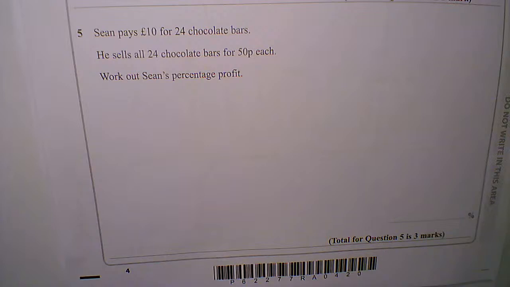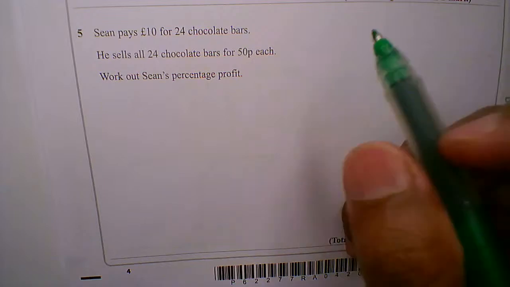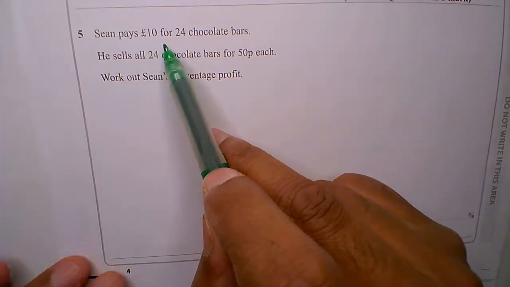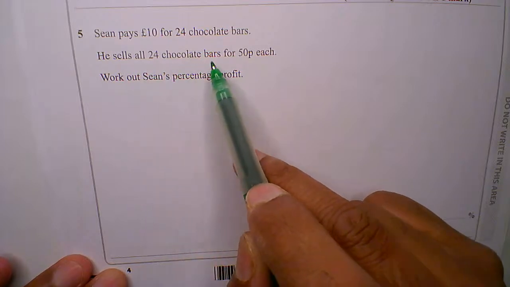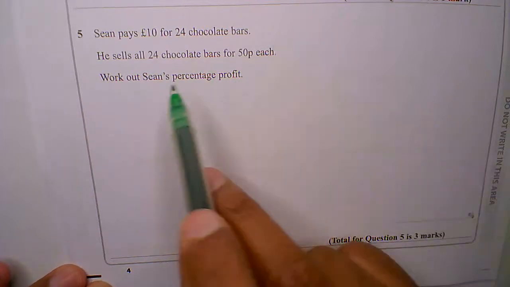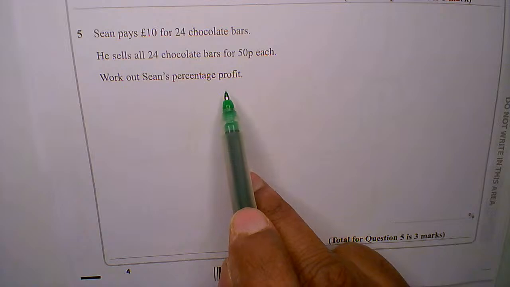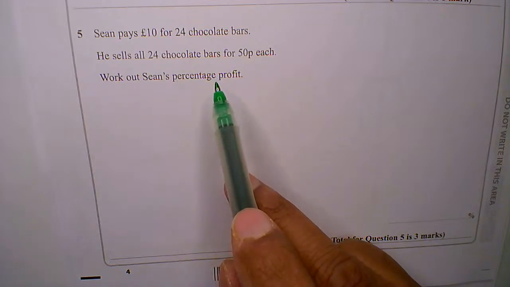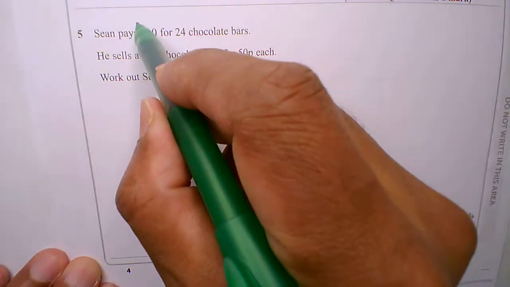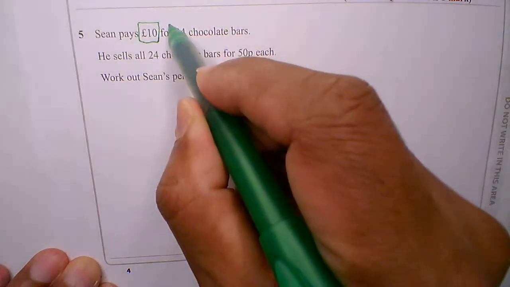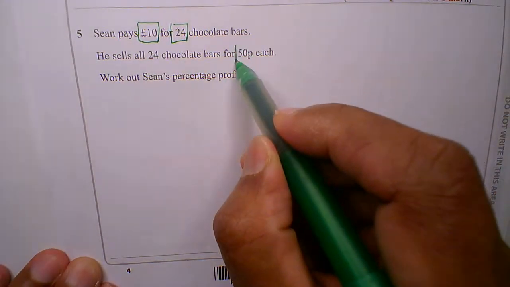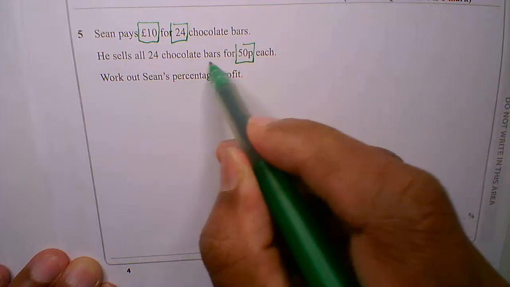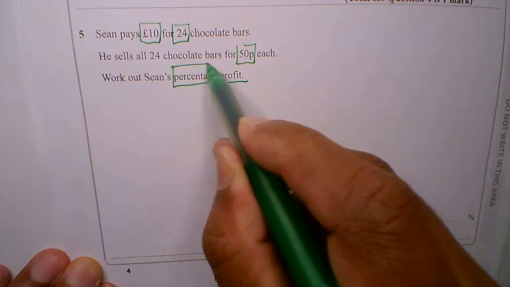Okay, let's try this question. So question number 5. Sean pays £10 for 24 chocolate bars. He sells all 24 chocolate bars for 50p each. Work out Sean's percentage profit. So let's look at the key information. Sean pays £10 for 24 chocolate bars. He sells 24 chocolate bars for 50p each. Work out Sean's percentage profit.